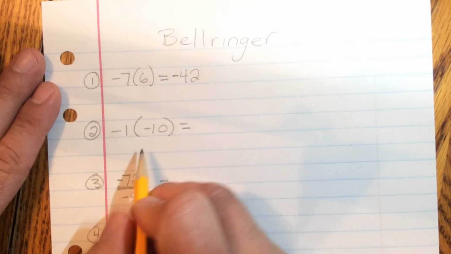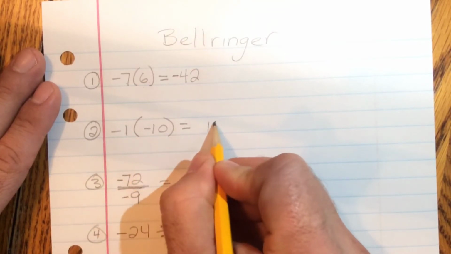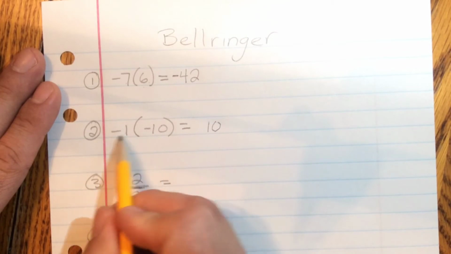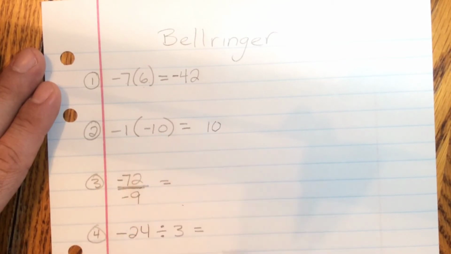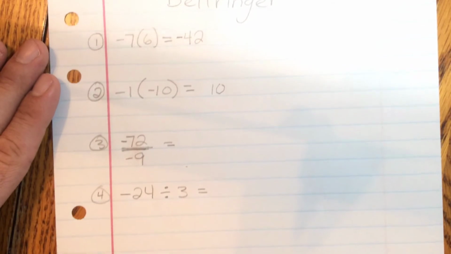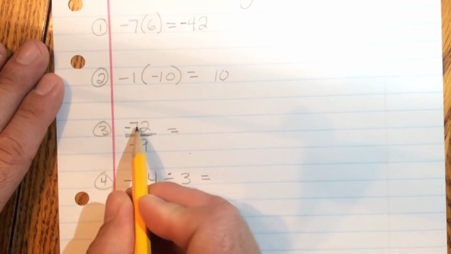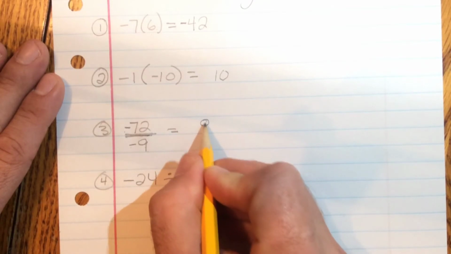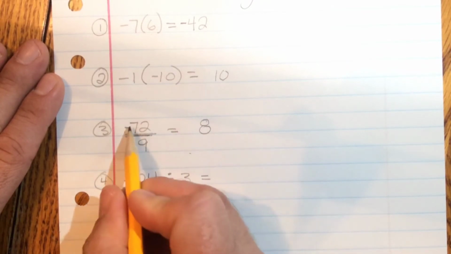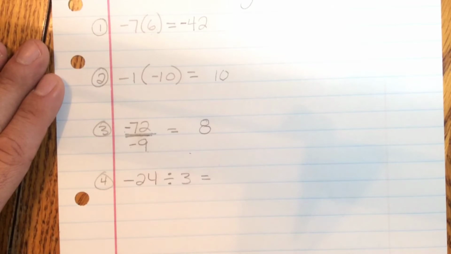For number 2, 1 times 10 is 10, and a negative times a negative, same sign, so it's just positive 10. Number 3, negative 72 divided by negative 9. 72 divided by 9 is 8. Same sign, so a positive 8.